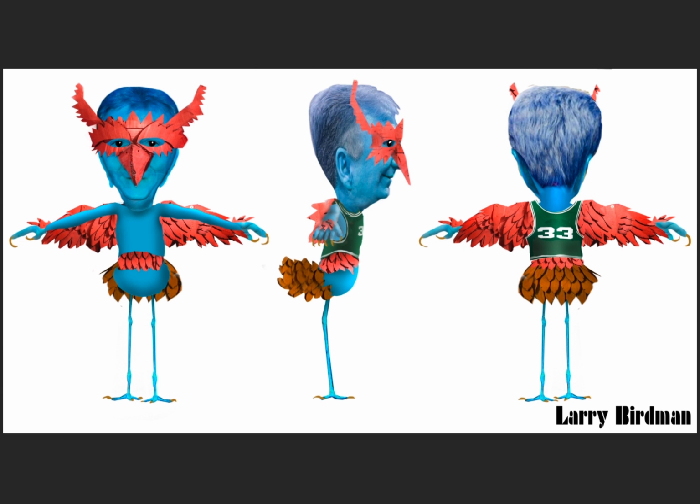So again, everything blue is going to be volumetric mesh, and everything red and brown here is going to be flat transparency cards, which give the illusion of having depth like cardboard or cutout paper. And if you had feathers or fur or something like that, or hair, you could similarly use cards to achieve that.